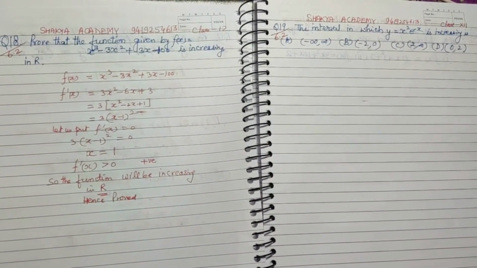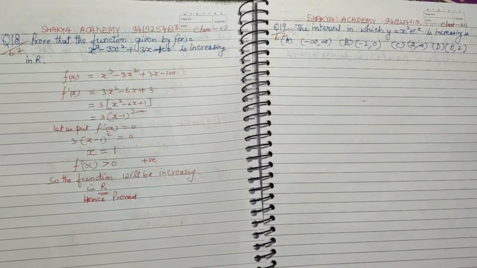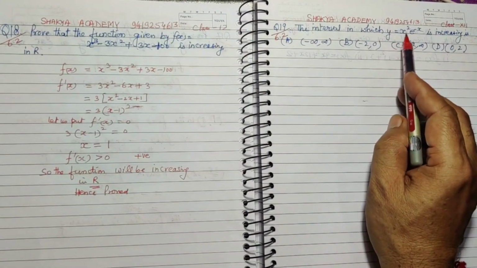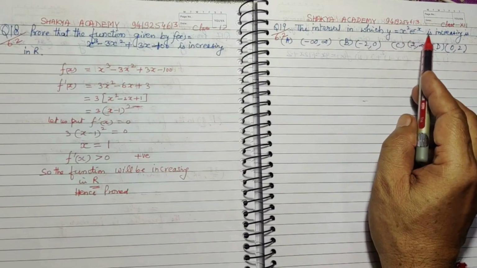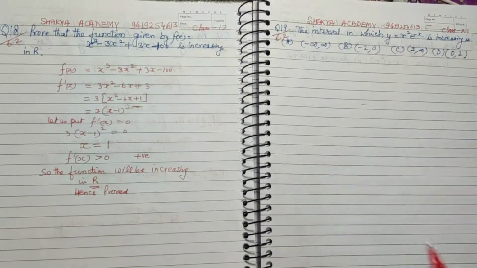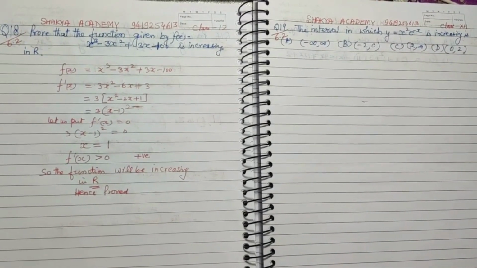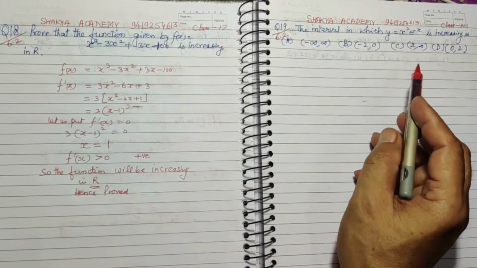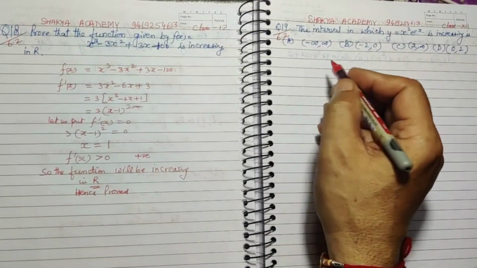Now question number 19, which is the last question of this exercise. It asks for the interval in which y is equal to x square e raised to power minus x is increasing, and we have to choose the correct interval. So we'll try all the intervals.